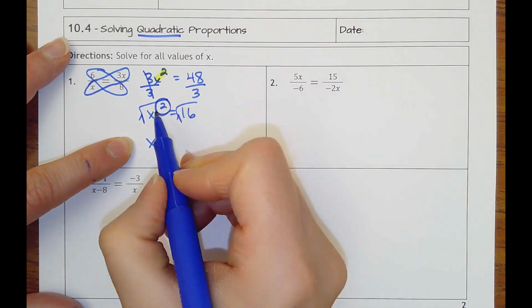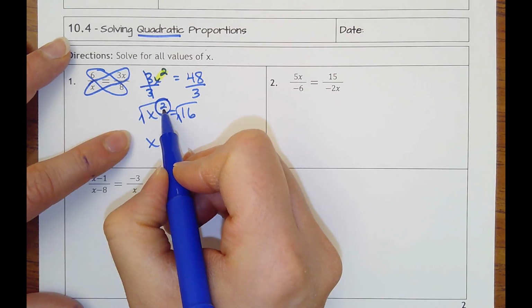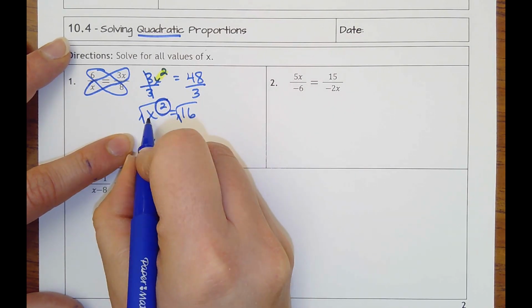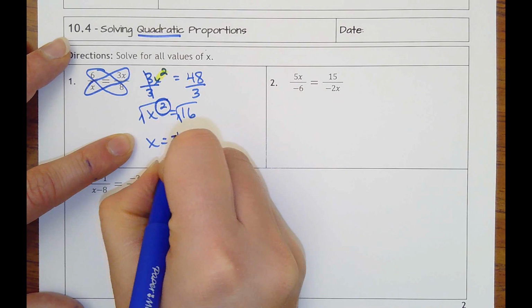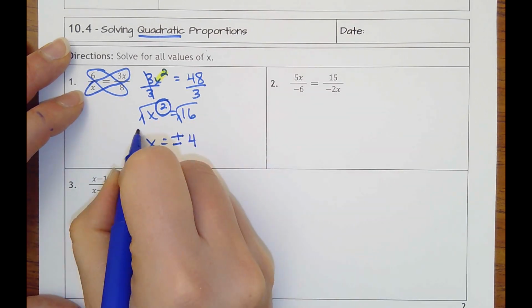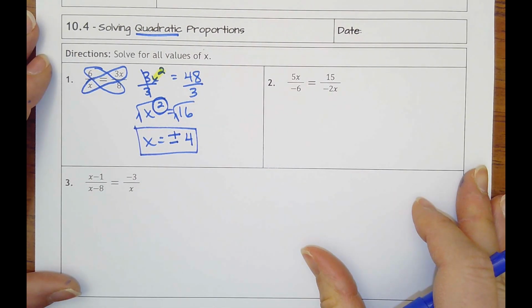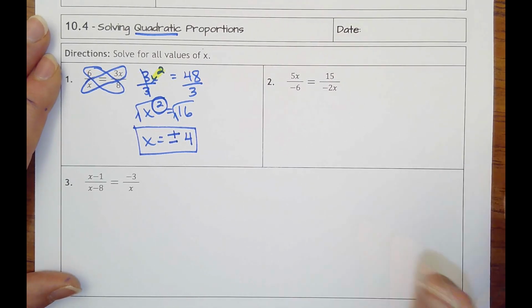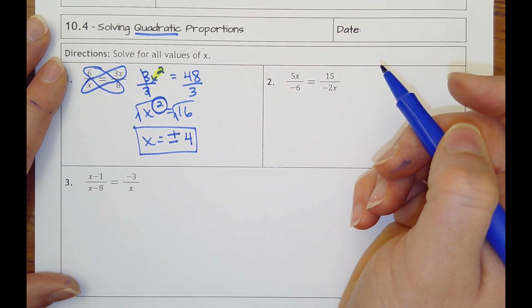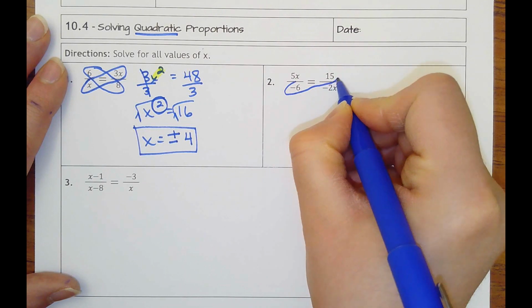Remember that multiplicity we talked about with polynomials? That power means we should get 2 answers, because it's saying a number squared is 16. That's positive 4 and negative 4. So both numbers will work in our proportion. Don't have to check. All right, number 2, let's try another one real quick.